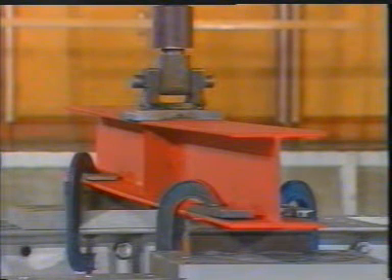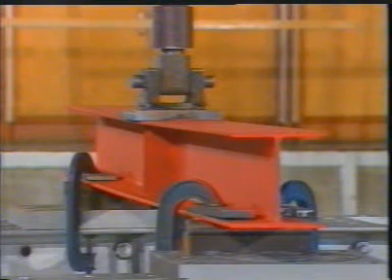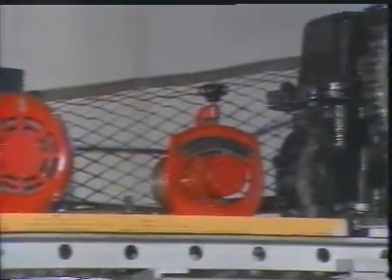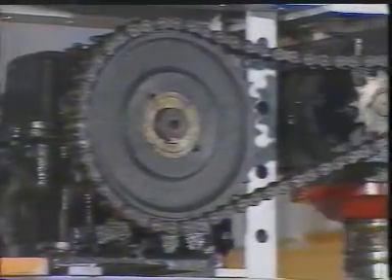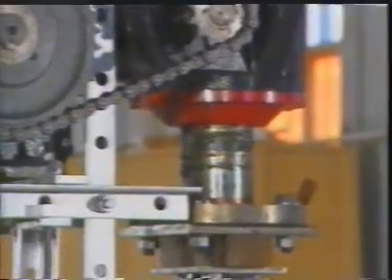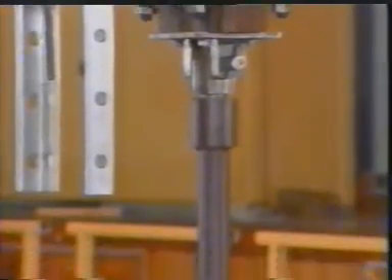The first beam is just over a metre in length and can be described as being short and stocky. The load is applied to the beam by a screw jack device via a vertical rod.